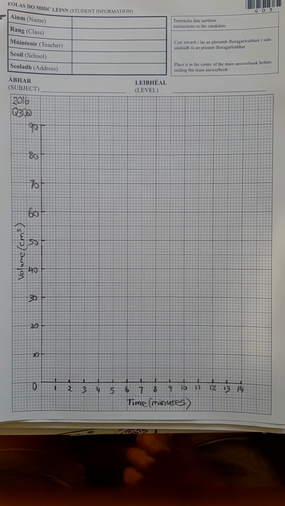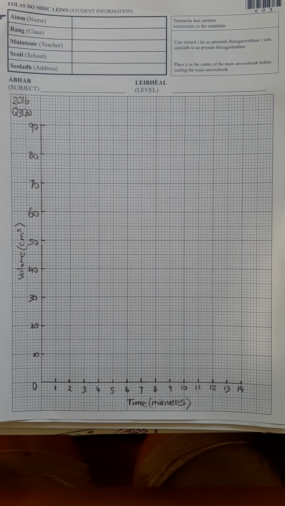We're going to look at part B here, which is the drawing of the graph. So very important that you do it on graph paper. It says on graph paper. Use a pencil as well, and use a ruler. So be sure you have those pieces of equipment with you during the exam.